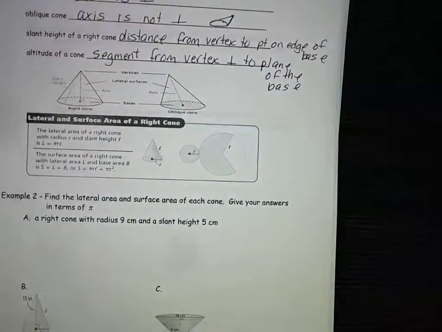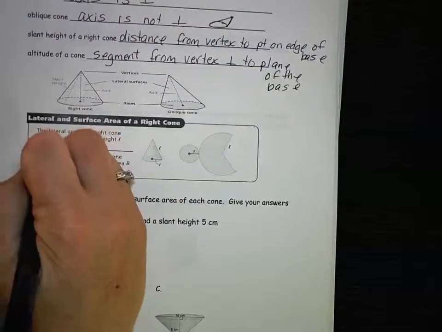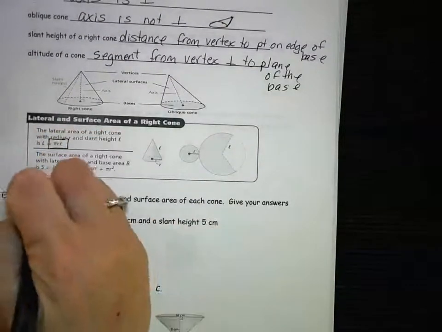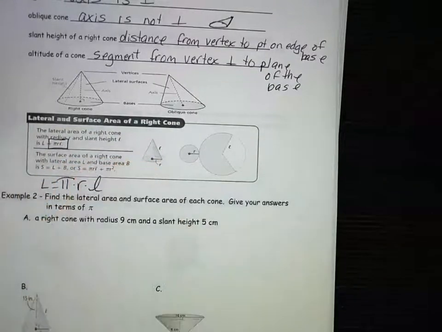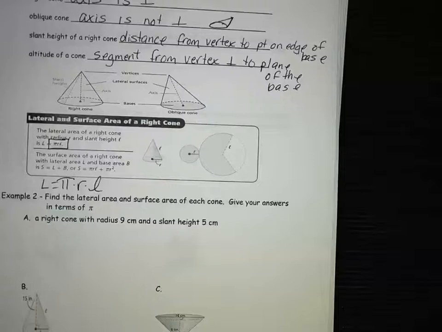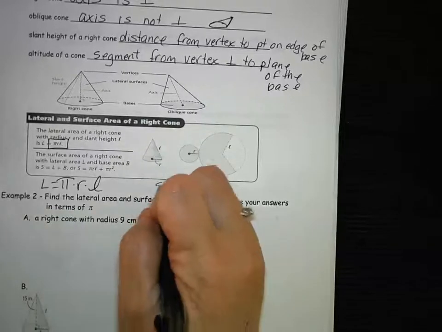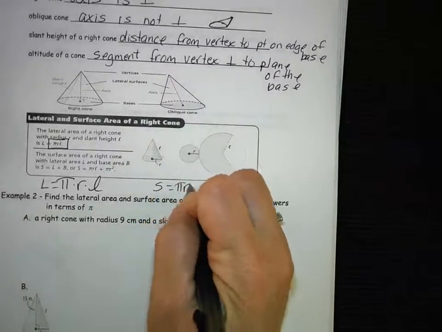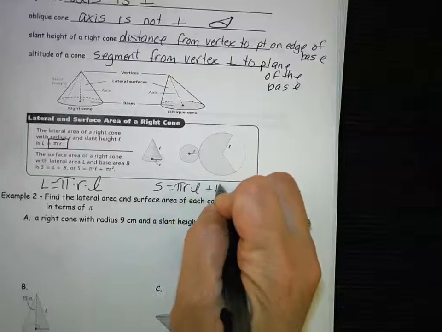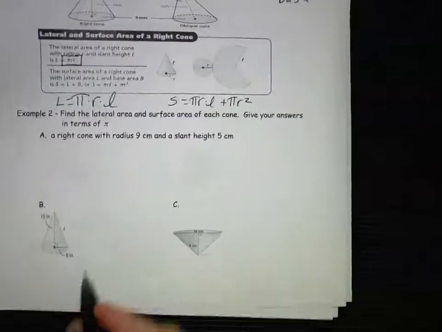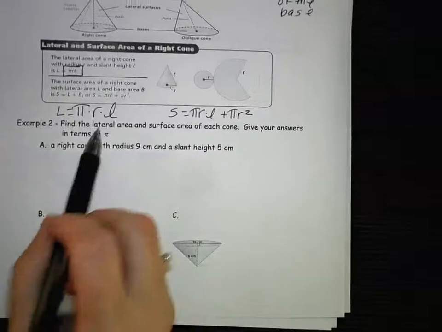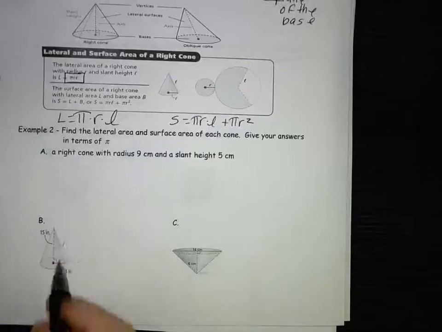So our lateral area is pi times radius times slant height. And I'm going to write this down here. And they use L for slant height, not quite sure why. And then the total surface area is our lateral area plus the base, which is going to be a circle. So finding the lateral area and surface area of each cone, pi times radius times slant height.